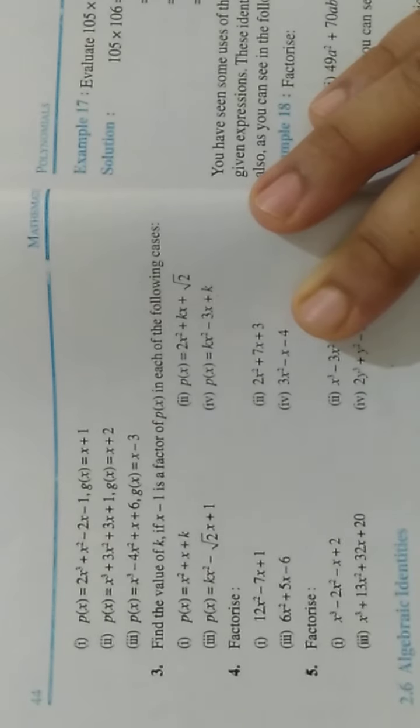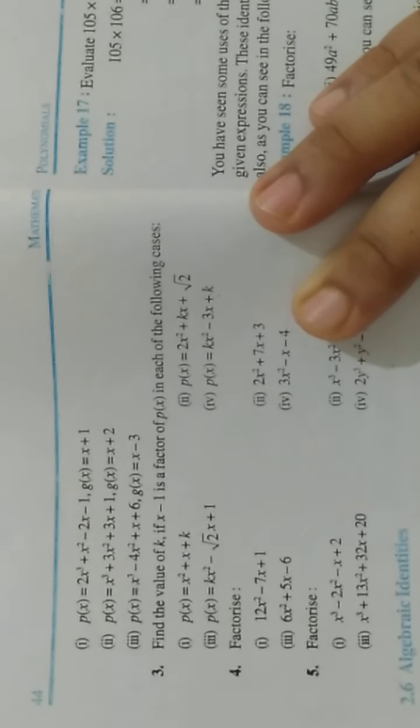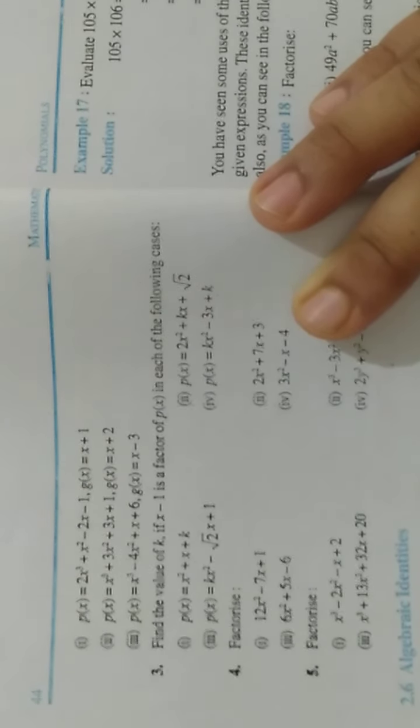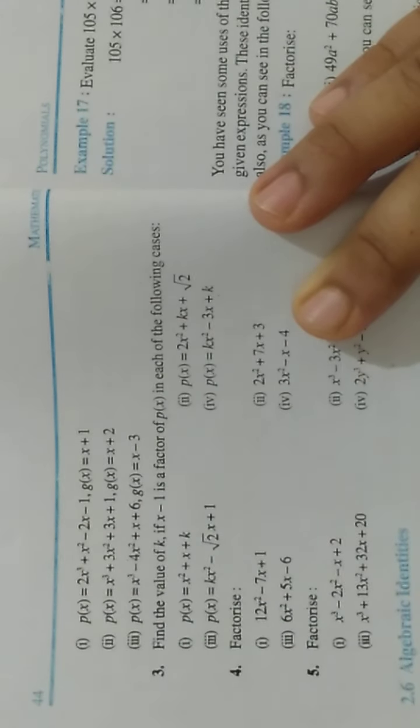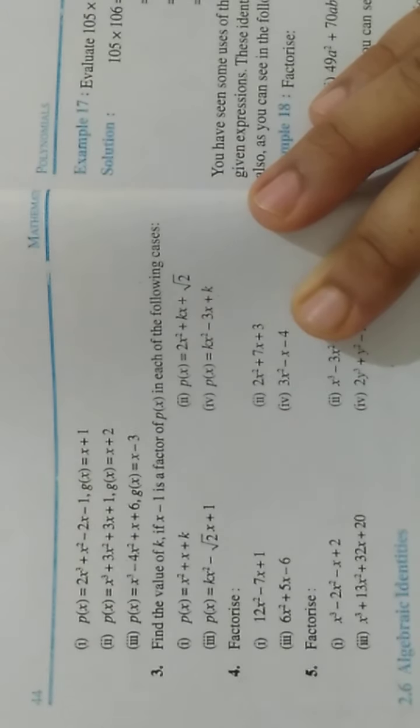So first of all we have to set g of x equal to 0. So x plus 1 is equal to 0. So the value of x is equal to minus 1. This value of x, minus 1, we have to put in this polynomial, and if the answer is 0, then we can say that g of x is a factor of p of x.